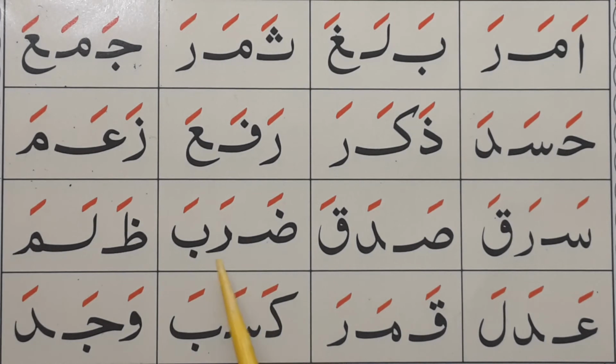Dad fatha da, ra fatha ra, dara, ba fatha ba, daraba. Za fatha za, lam fatha la, zala, mim fatha ma, zalama. Ain fatha a, dal fatha da, ada, lam fatha la, adala. Qa fatha qa, mim fatha ma, qama, ra fatha ra, qamara. Ka fatha ka, sin fatha sa, kasa, ba fatha ba, kasaba. Wa fatha wa, jim fatha ja, waja, dal fatha da, wajada.